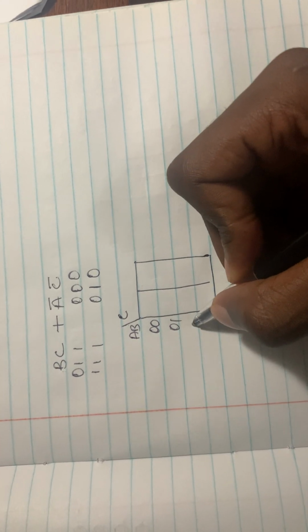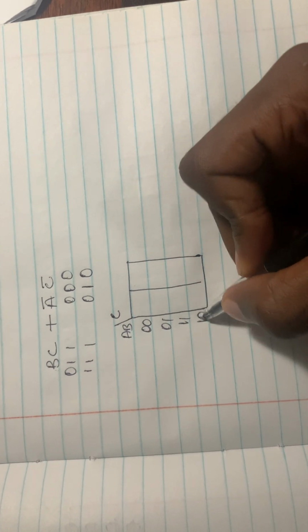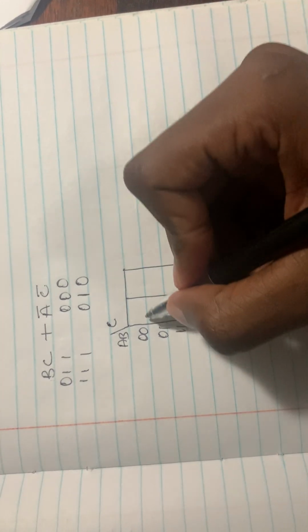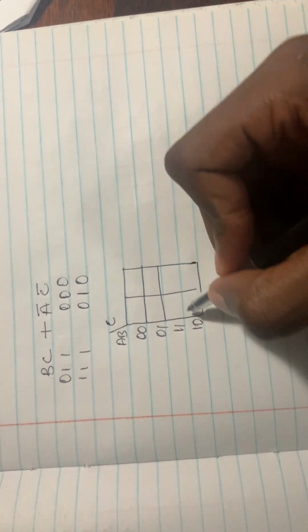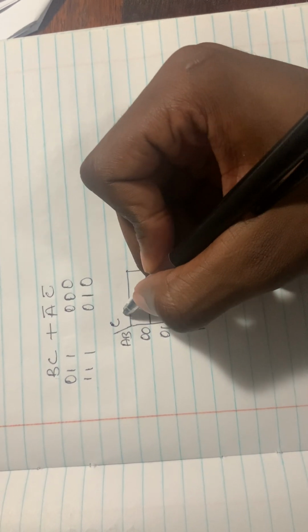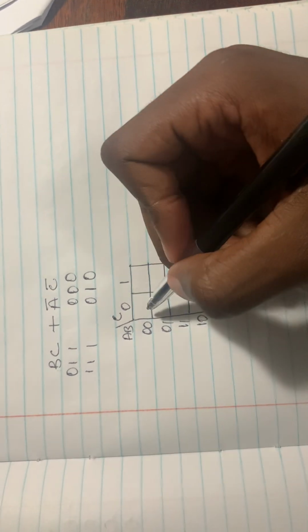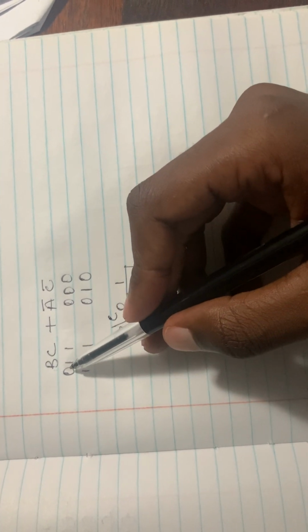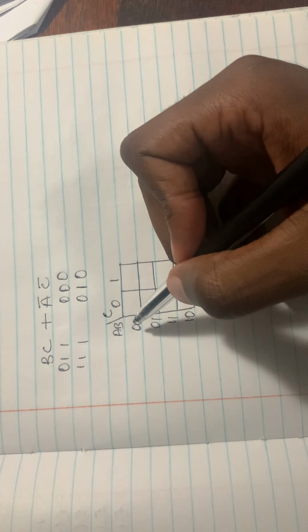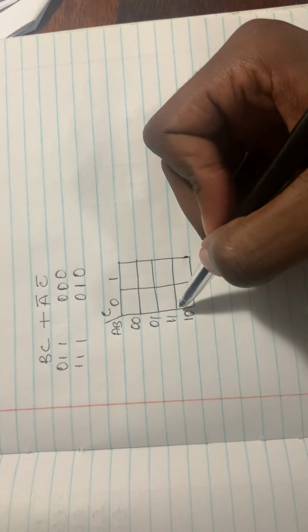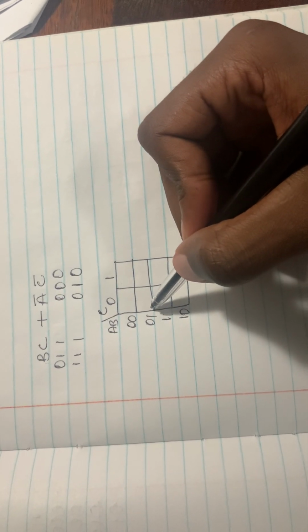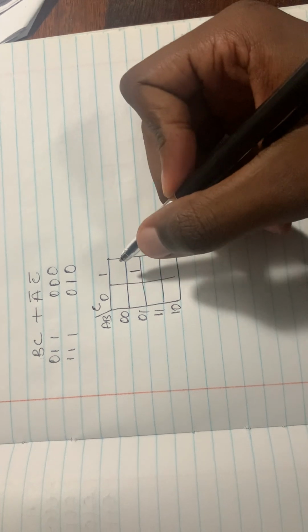So it is 0 0, 0 1, 1 1, and 1 0. Okay, so we have a 0 and a 1. We're looking at the case where AB is 0 1. So this is a 0 1, but now C is 1, so it will be here.